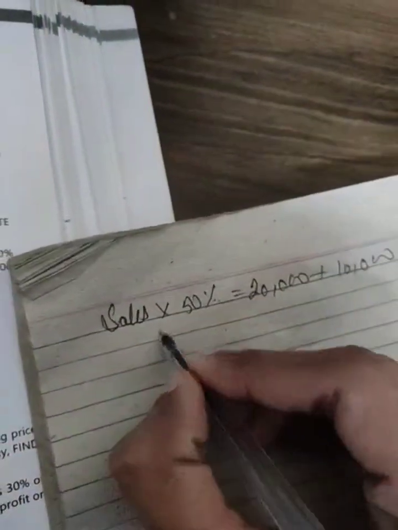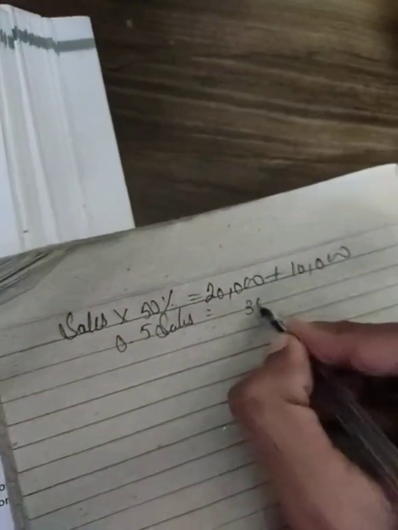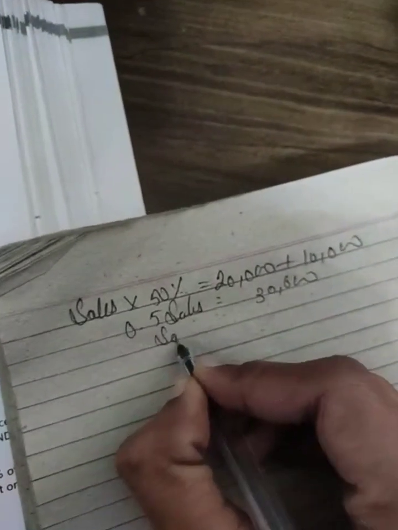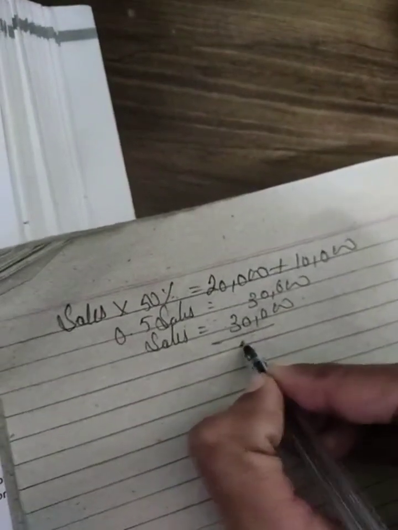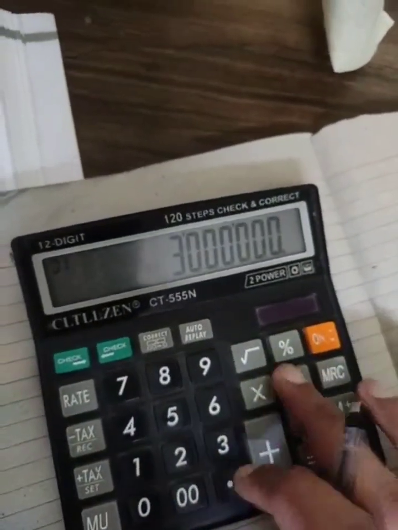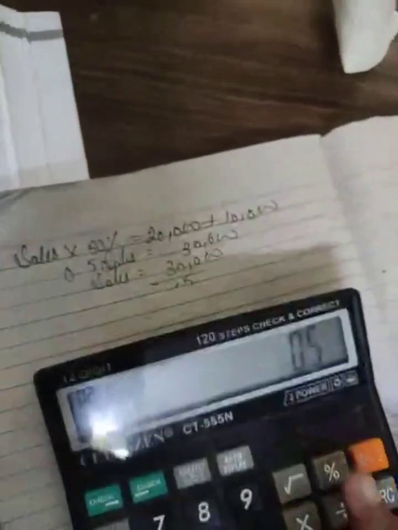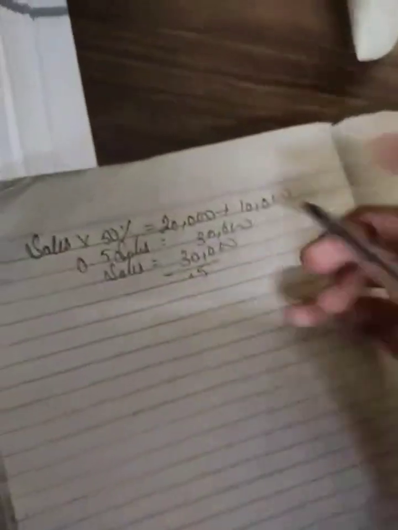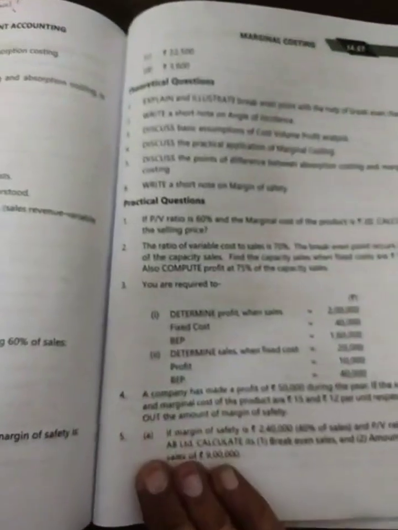Now we can see that this side is 0.5 of sales and this is 30,000, right? So this means the sales will be 30,000 divided by 0.5. So this will give us how much? 60,000. 60,000 is our sales. So here we have completed this one also.